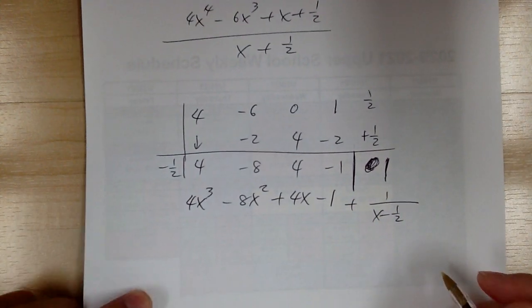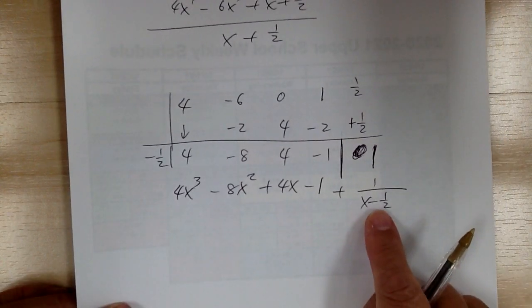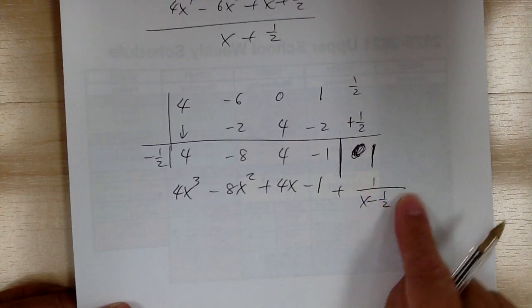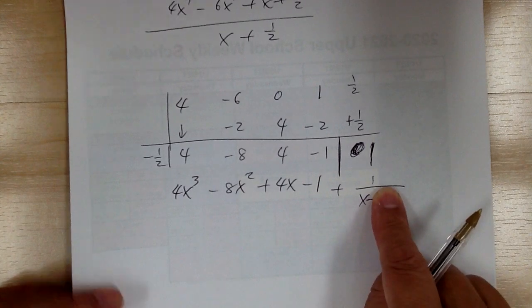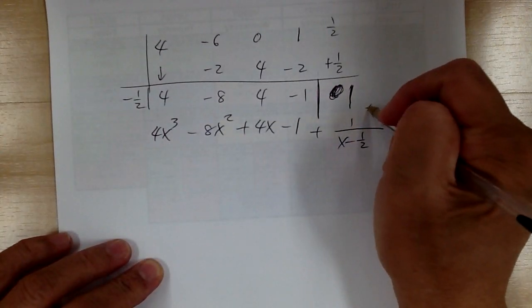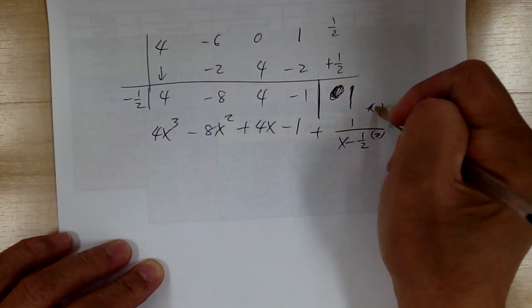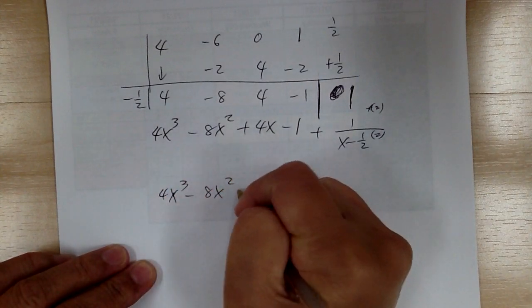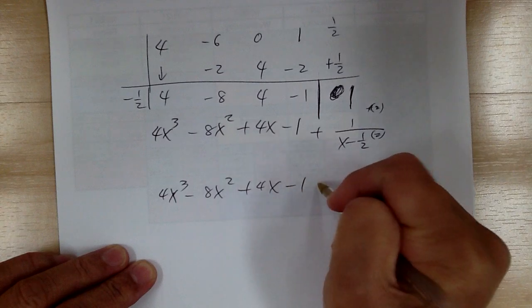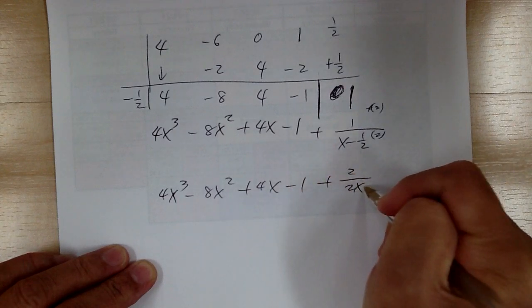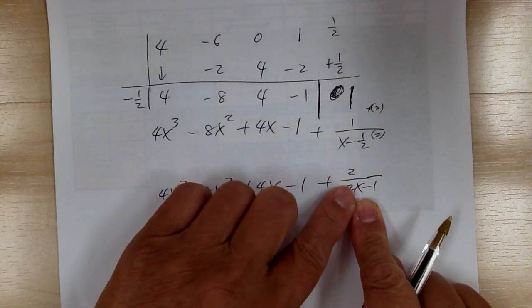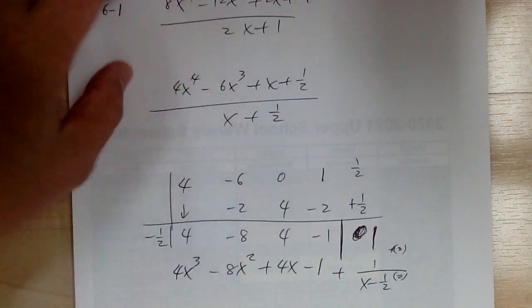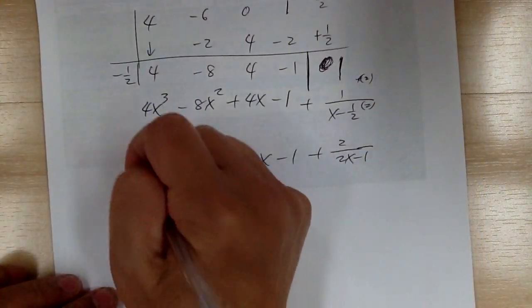And if you want to recover this, since this is a complex fraction, you can multiply by 2. So you're going to get 4x to the 3 minus 8x squared plus 4x minus 1 plus 2 over 2x minus 1. That's how you recover your divisor, and that would be your answer.